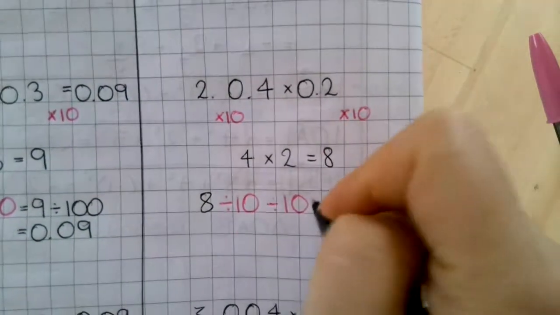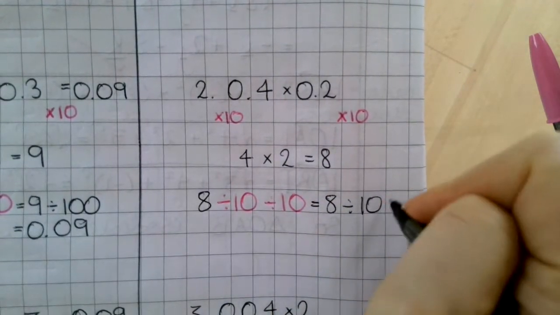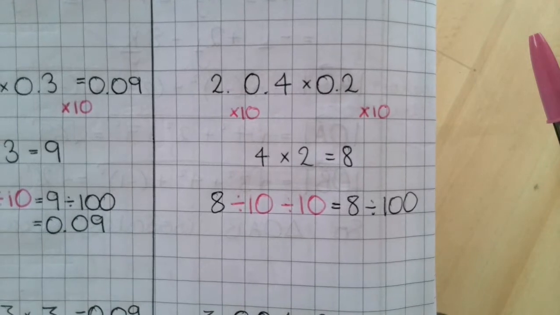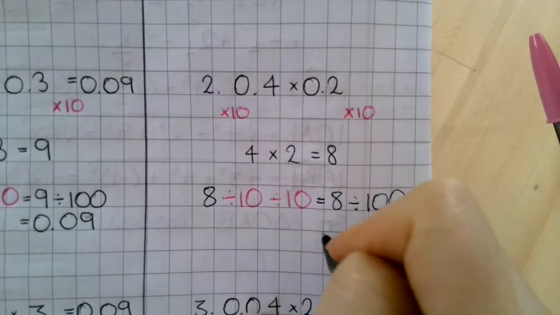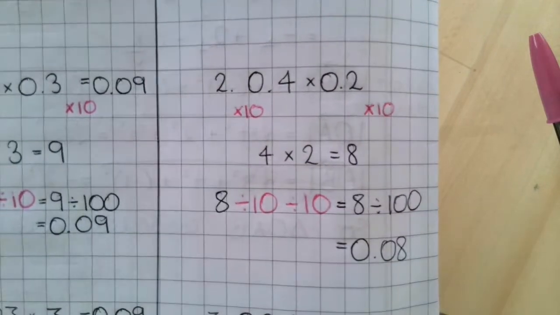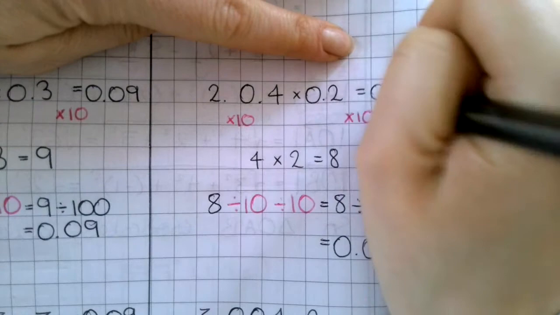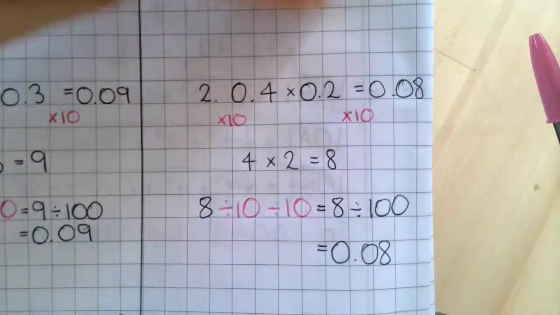Well, that's the same as 8 divided by 100. So we get 0.08. So my answer is 0.08.